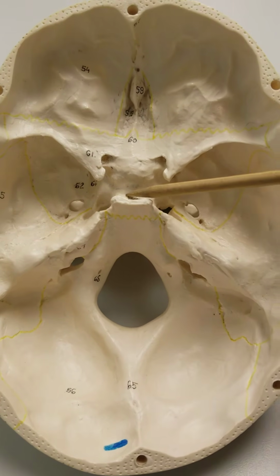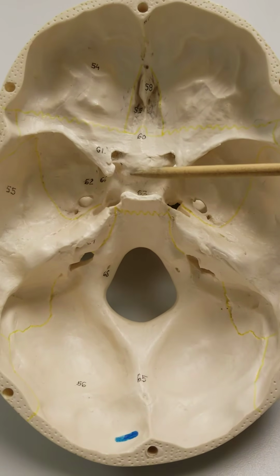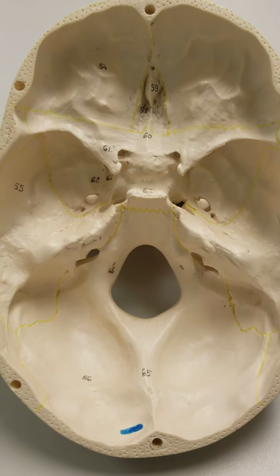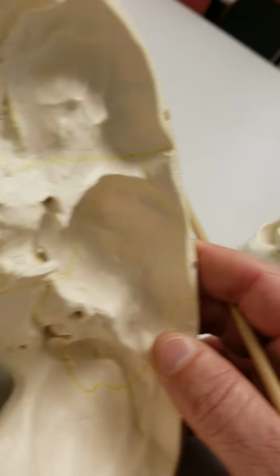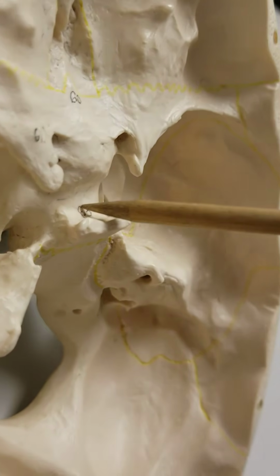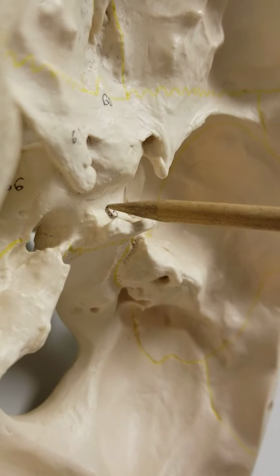So this is the way that it would be presented. This little indentation here is called the sella turcica, or the Turkish saddle. I don't know if I can get a point where you can really see it well. There's a little indentation here, and this is where the pituitary gland sits.